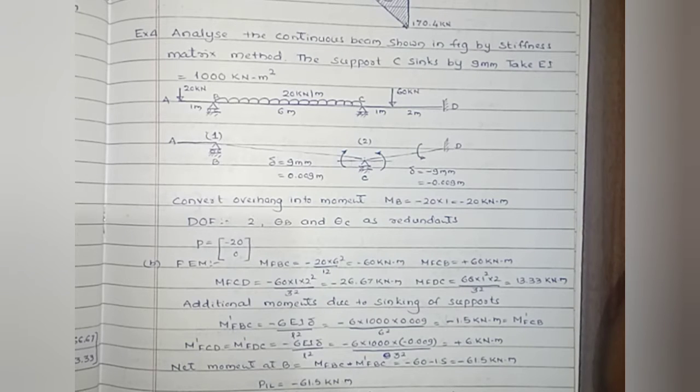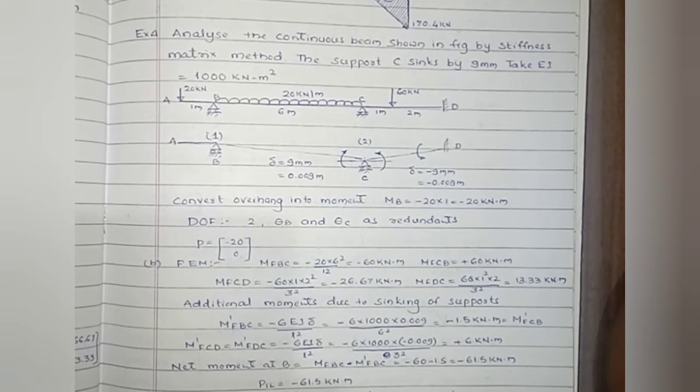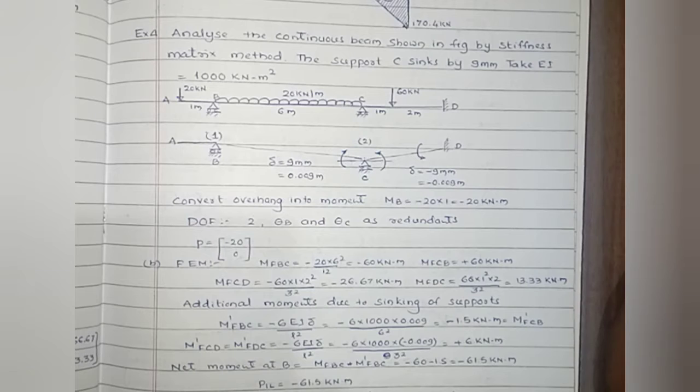For the next span, the additional fixed end moment due to settlement, that is M dash FCD equals M dash FDC equals, here delta is minus 0.009, then the fixed end moment is given by minus 6 EI delta by L square. Substituting the values, minus 6 into EI is 1000, delta is minus 0.009 divided by L square, that is 3 square. By simplification, here we will get 6 kilonewton meter.